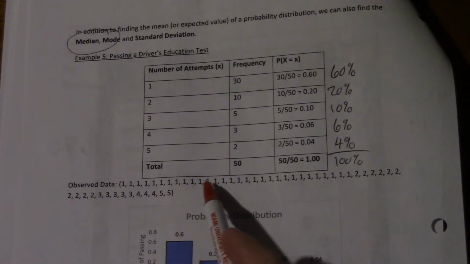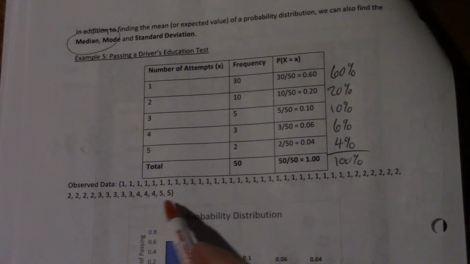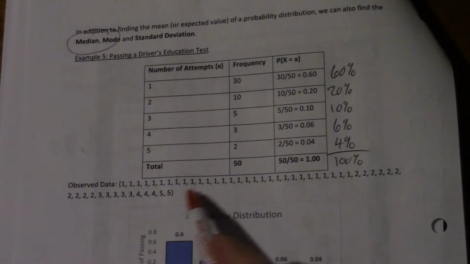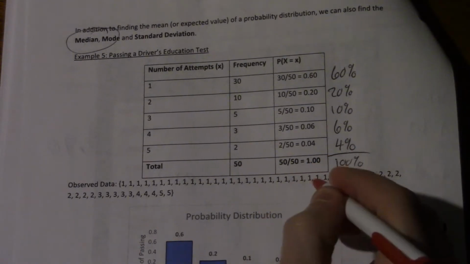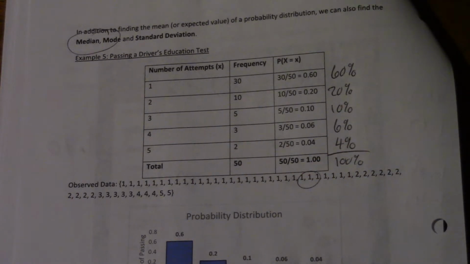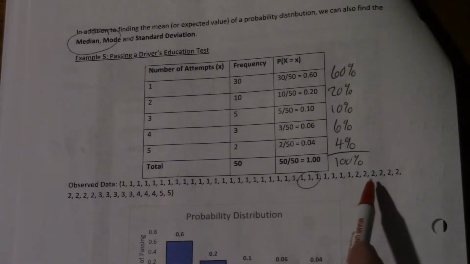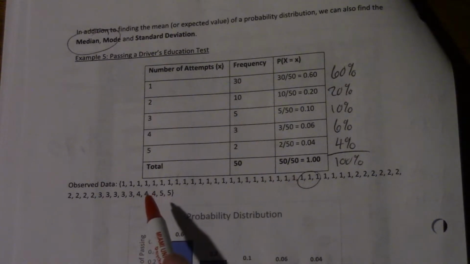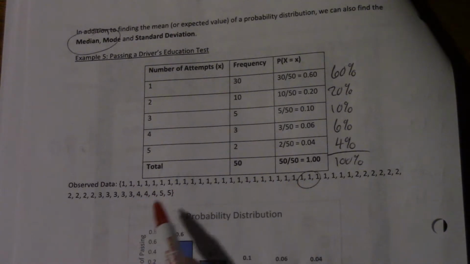We could add these all up and divide by 50, and that would give us the mean. We can look at this and see the median is probably somewhere in the middle, so the median should be 1. The mode means what value of the random variable occurred most often, and that's also 1.